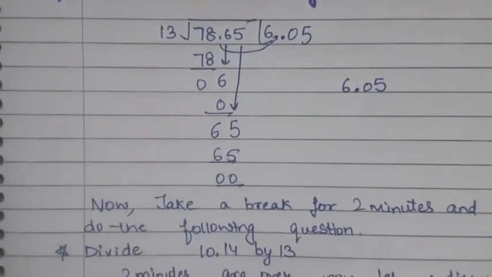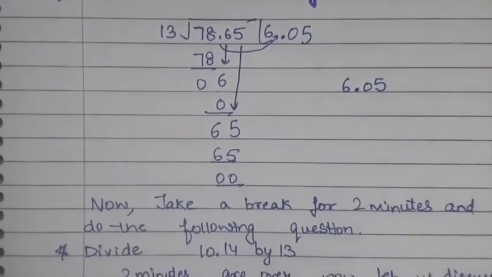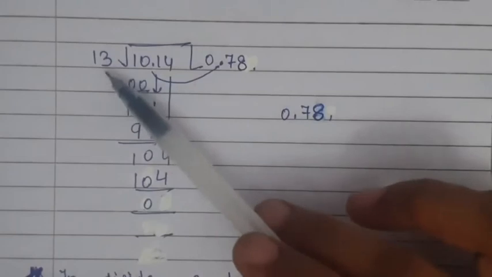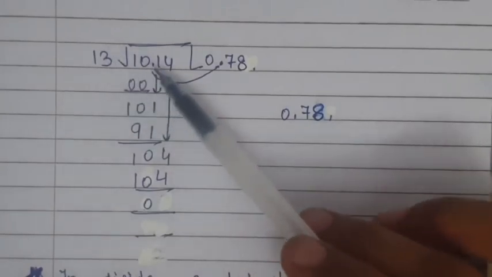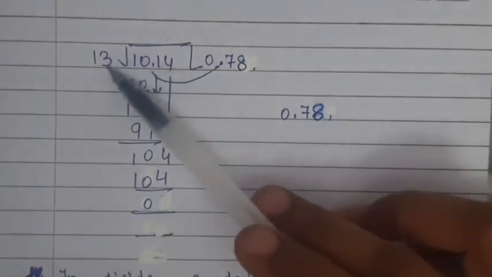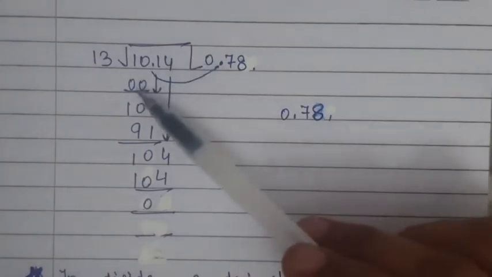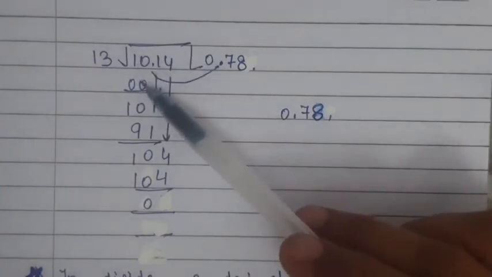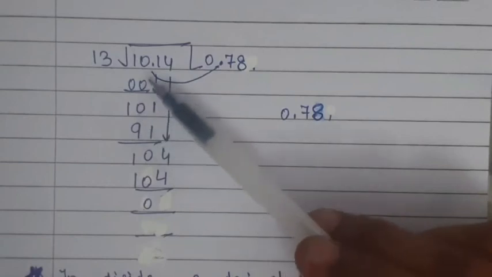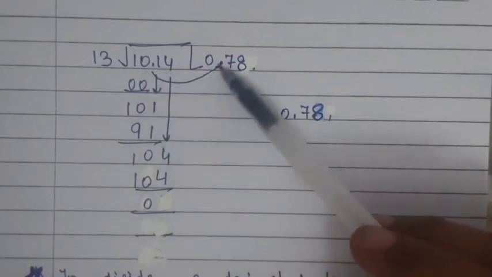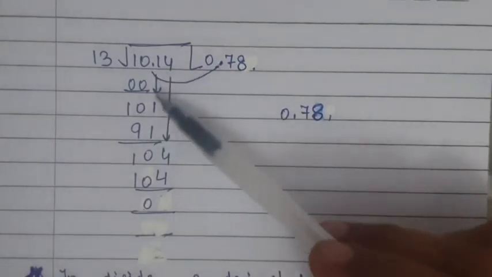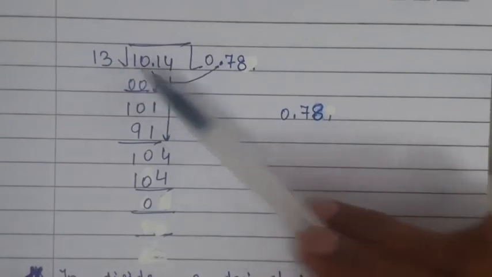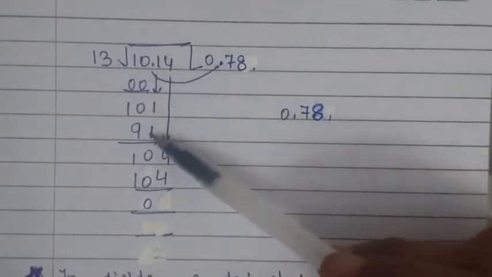Now you take a break for 2 minutes to do the following question. The question is divide 10.14 by 13. Now let us discuss its answer. 13 by 10.14. Now 13 into 0 is 0. On subtraction we get 10. Now this decimal we will write here. So 1 will come down. 13 into 7 is 91.